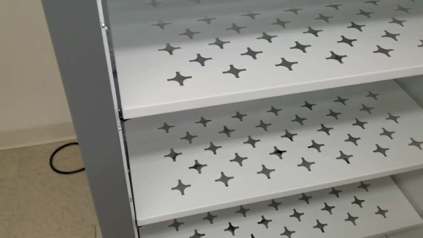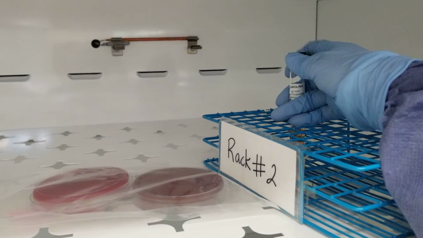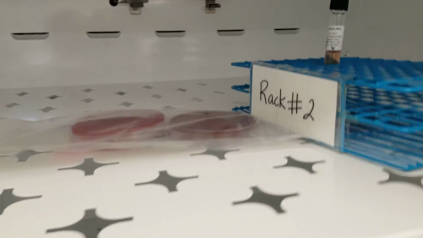And I'll put it in there with that one so that we can see, even if there isn't any growth on the plate, we can see if it's going to grow into the thio and check that out at the end.